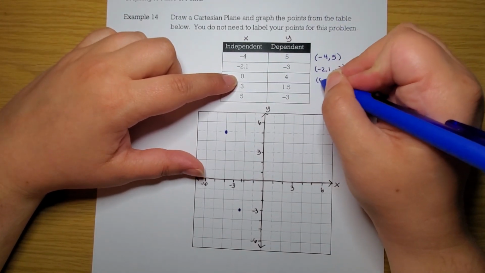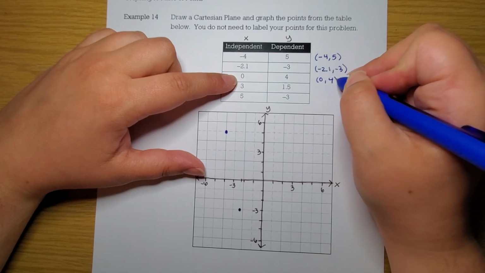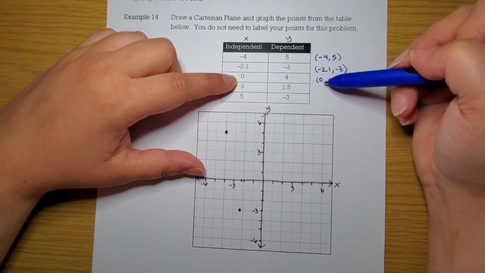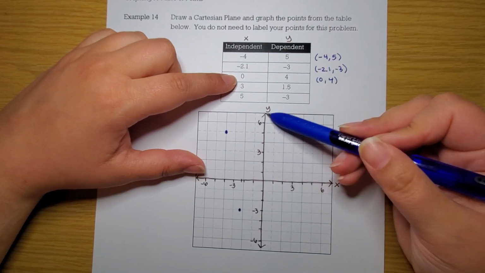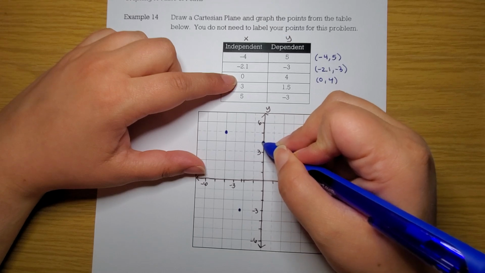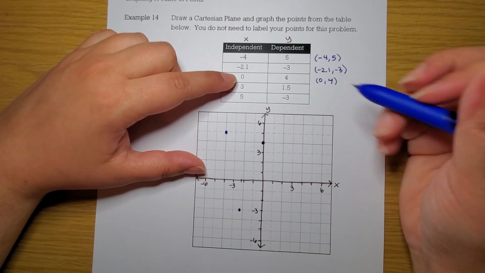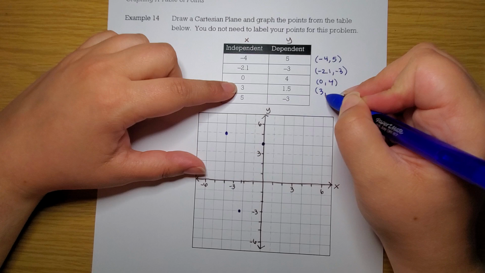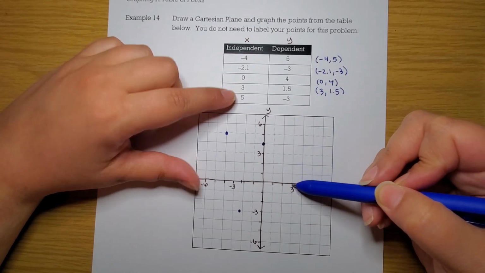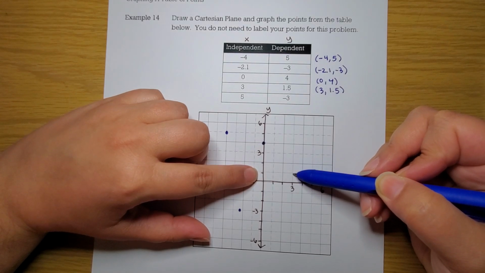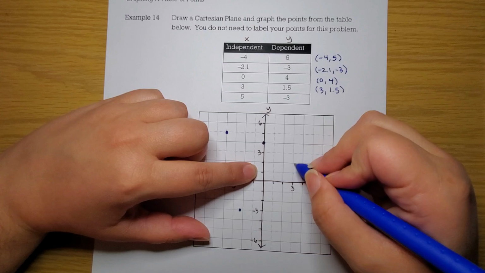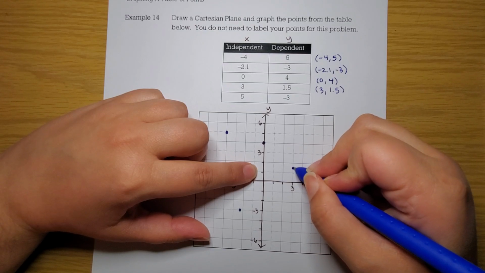We have an x value of 0 and a y value of 4. Remember, when the x value is 0, that means you don't go left or right at all. So I'm going to be graphing right on the y-axis, and I'm going to go up to the 4. Then we have 3, 1.5. Here's 3. Now this first line is 1, the next one is 2, so 1.5 is halfway between those two. I'll plot that point right there.